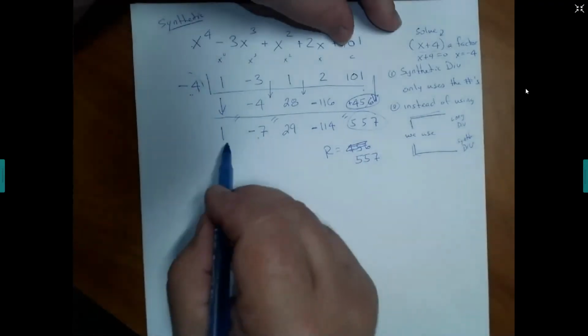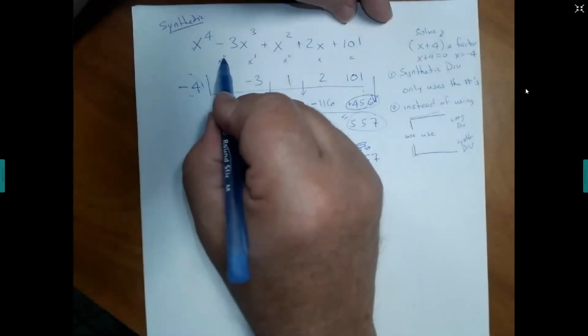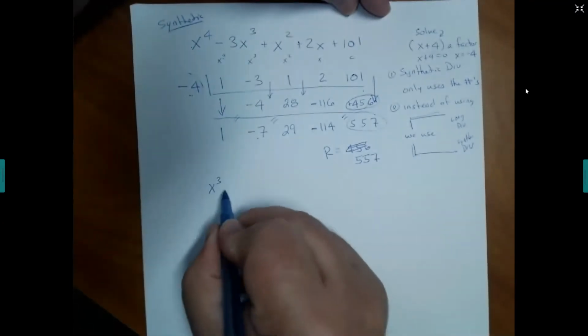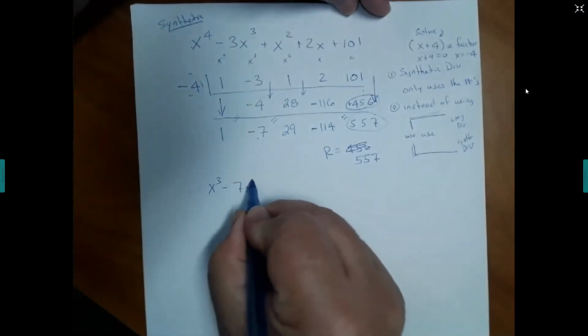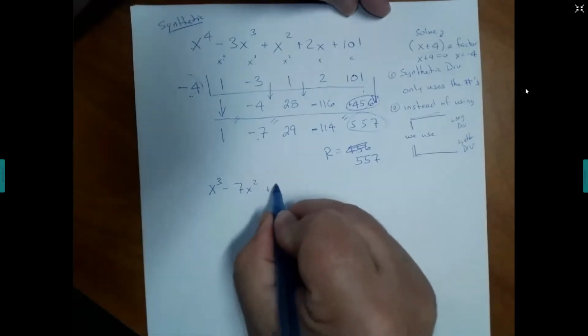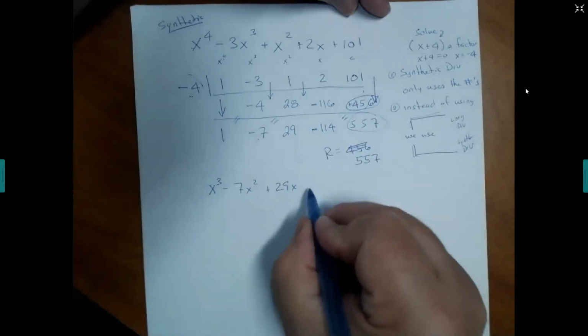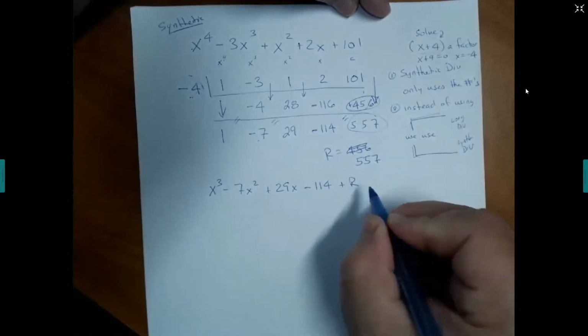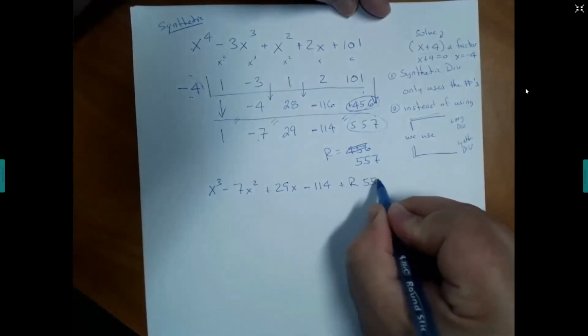Because now, if we look at this, remember, this used to be x to the 4th. Now it's x cubed minus 7x squared plus 29x minus 114 plus the remainder of 557.